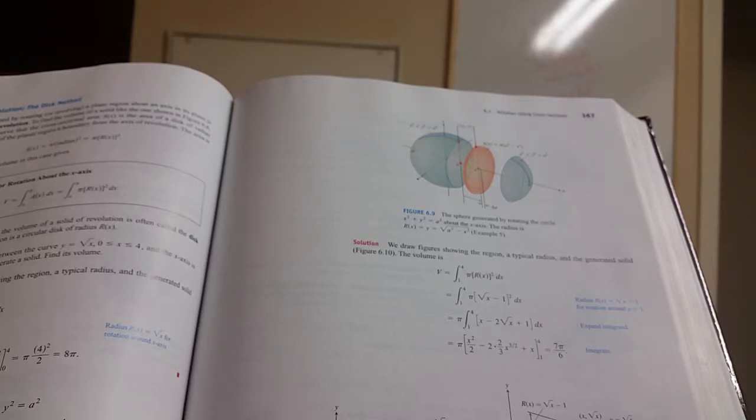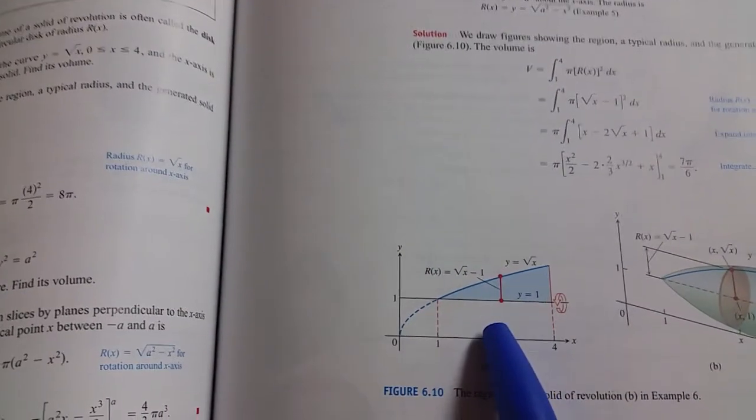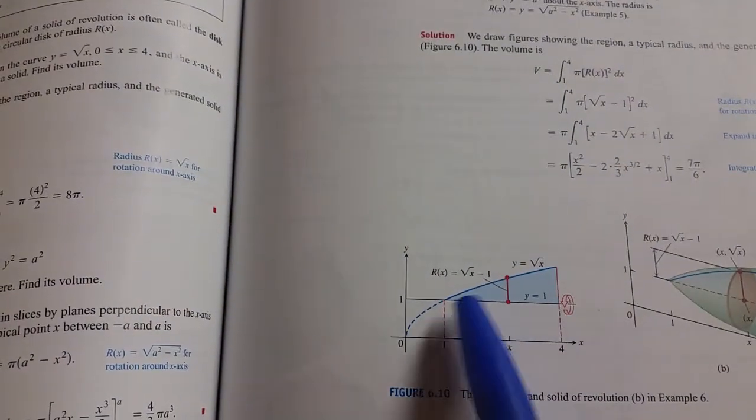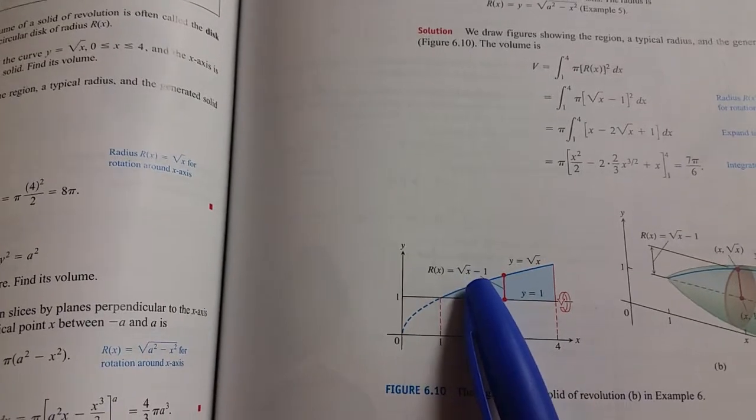1 to 4 pi. Why is it the square root of x minus 1? So instead of it just being the square root of x, do minus 1. Oh, this is... okay. That right here is the square root of x minus 1. That's where the x minus 1 comes from, because of that red line. Square root of x minus 1.